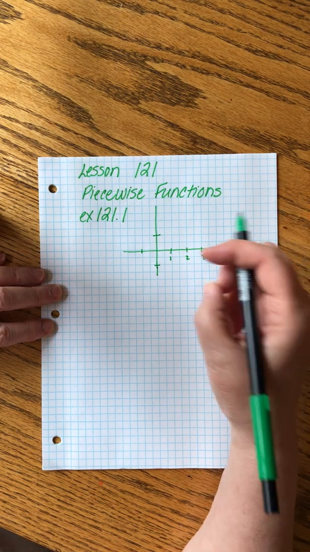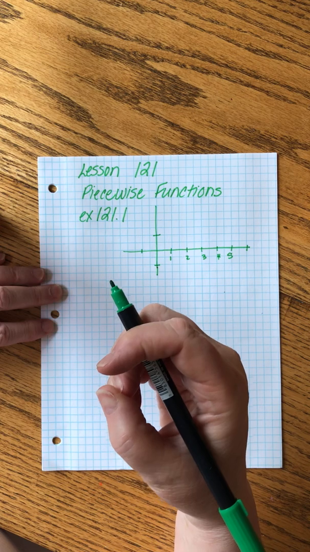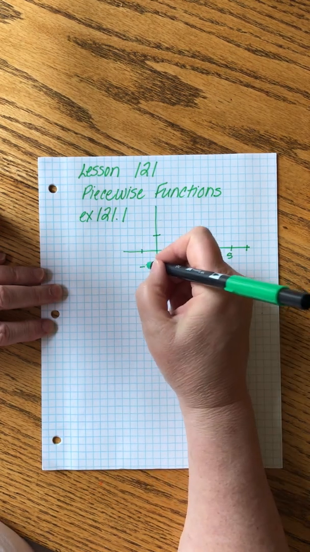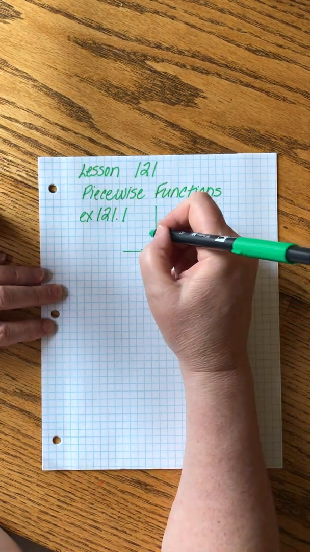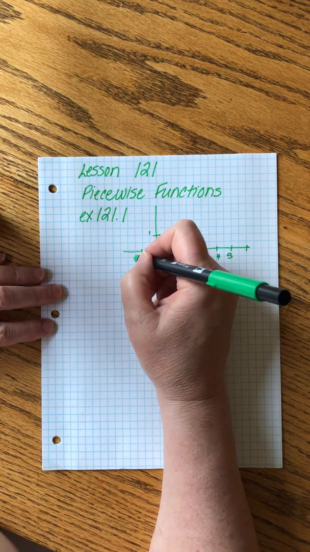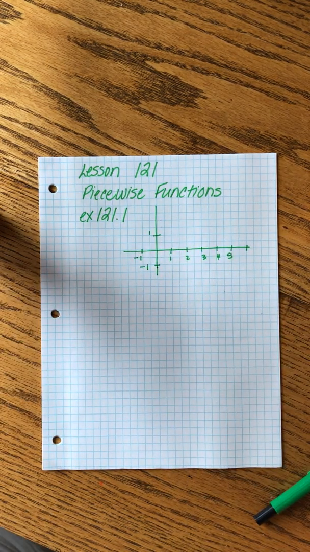That's what we'll do. I do recommend, especially in the beginning, when you're copying these, that you copy the picture carefully. Sometimes you can get away with just making a quick sketch, but not this time. All right, I'm going to use different colors for the different parts of the function.